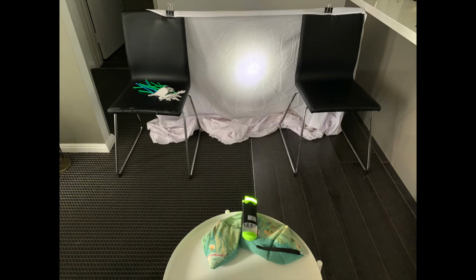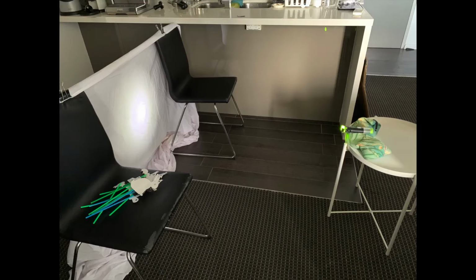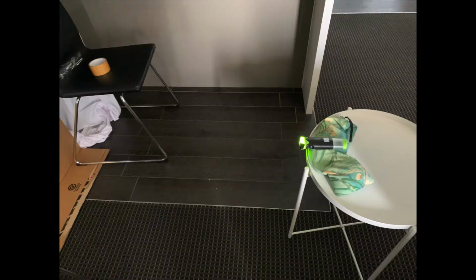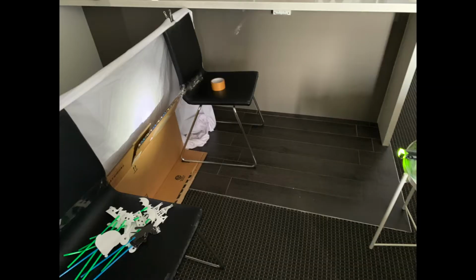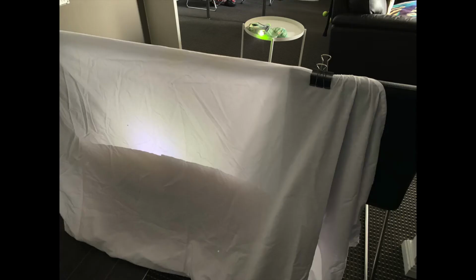Next, you can create your theatre. There are lots of ways to do this. We used some chairs and a sheet and a light. You can also use a cardboard box.